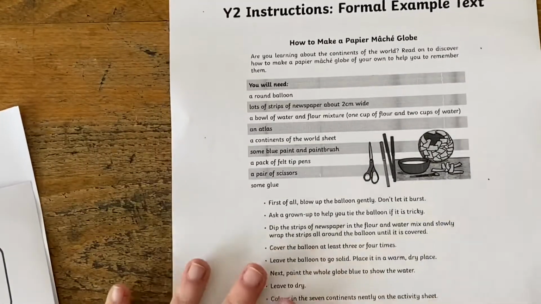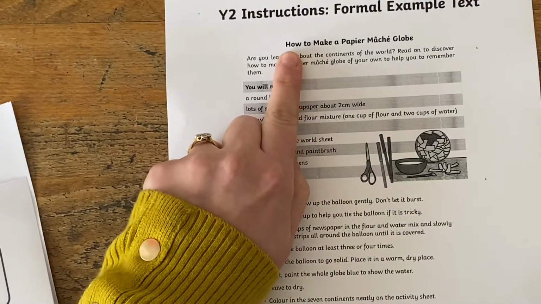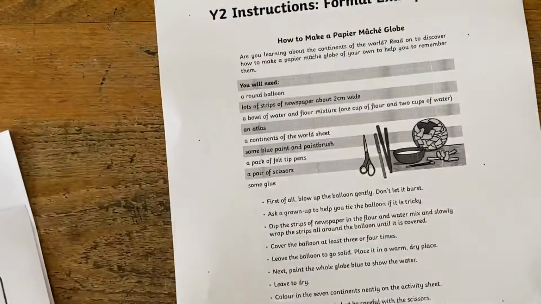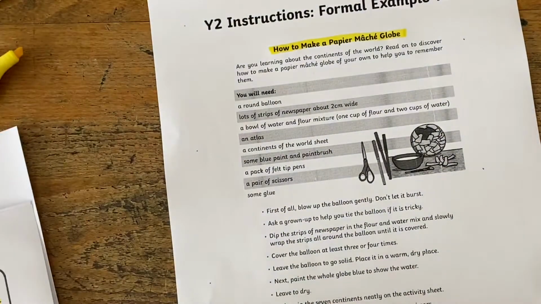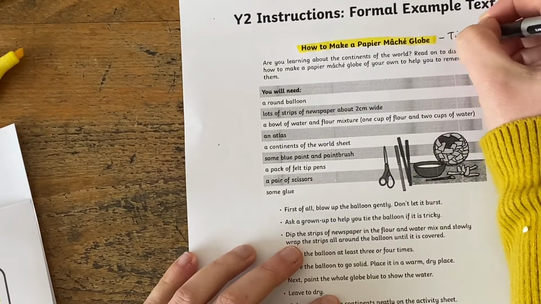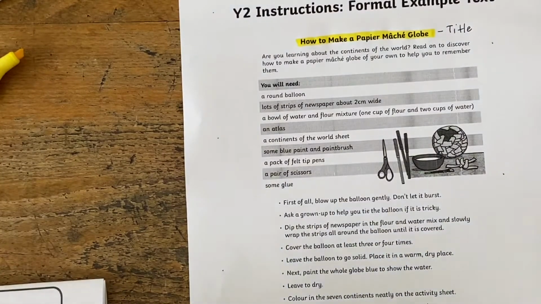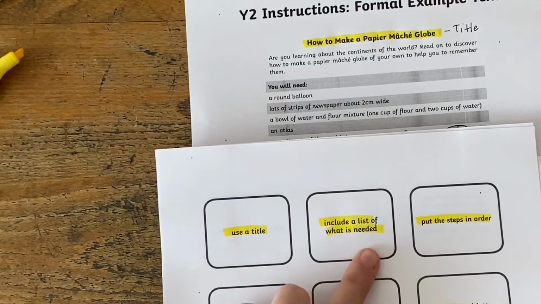So let's take a look at the instruction text here. Now, the first thing that I'm going to look at is how to make a papier-mâché globe. Now, that to me looks like a title. So I'm going to highlight that and I'm going to use my pen and I am going to say that that is my title. Next, let's take a look here. Including a list of what is needed.